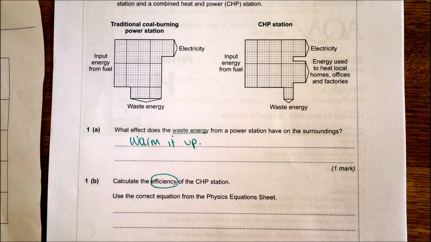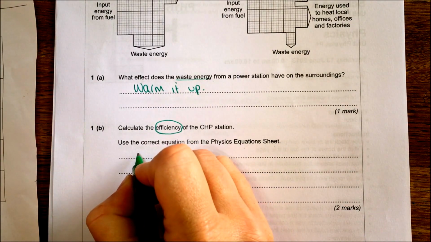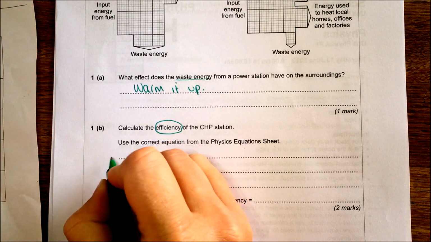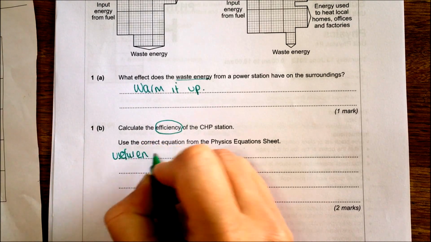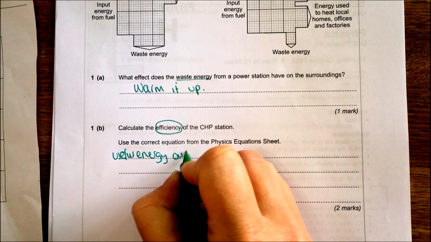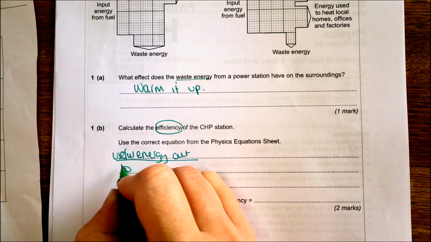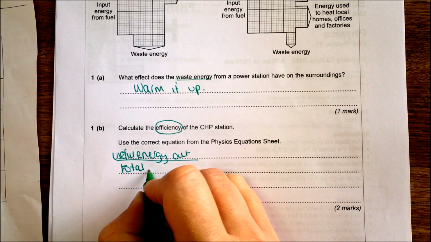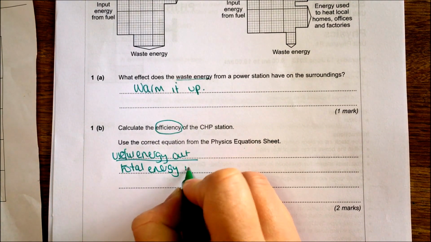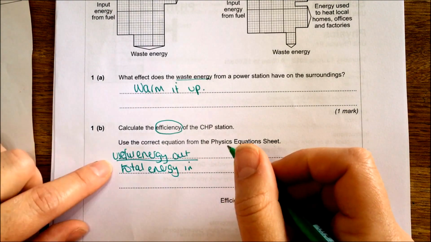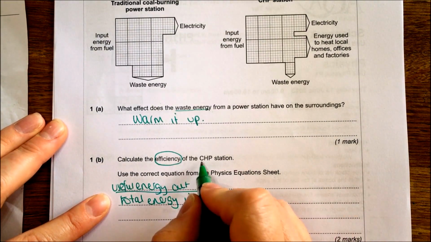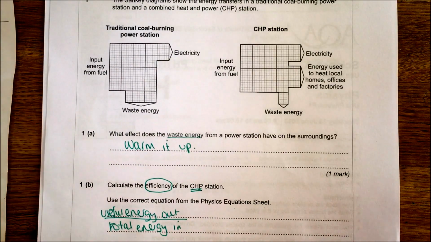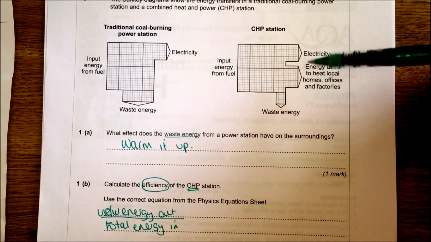So if we write this down here, we want useful energy out divided by total energy in. Our useful energy out, and we're looking at the CHP station, we've got all of this here.